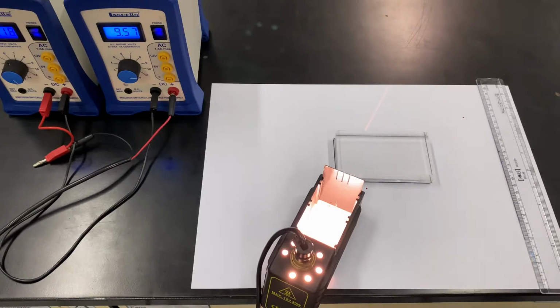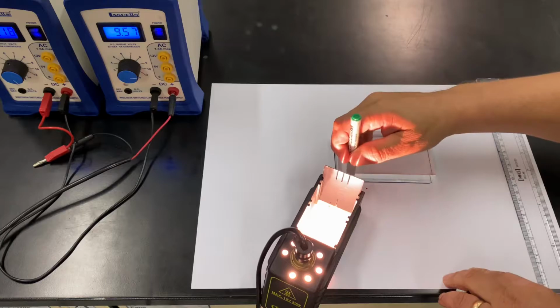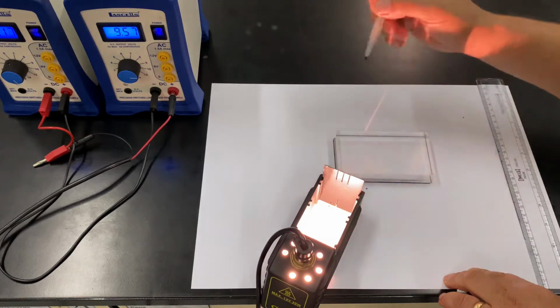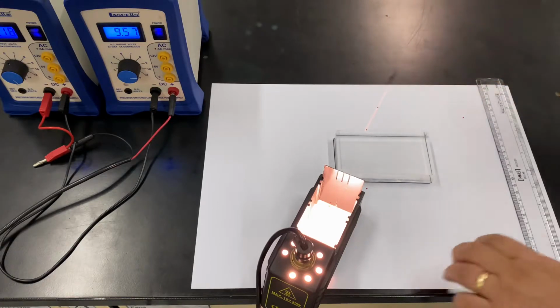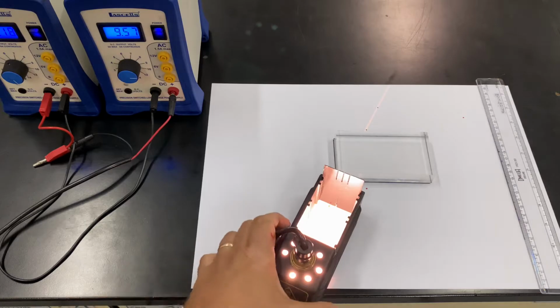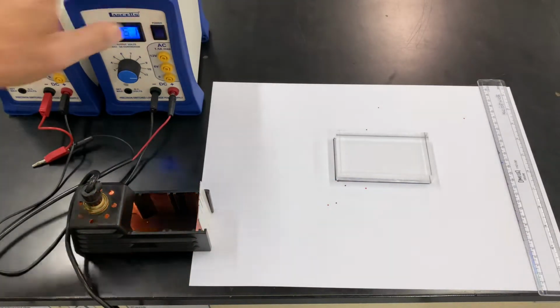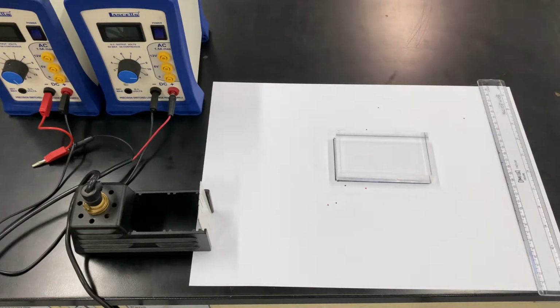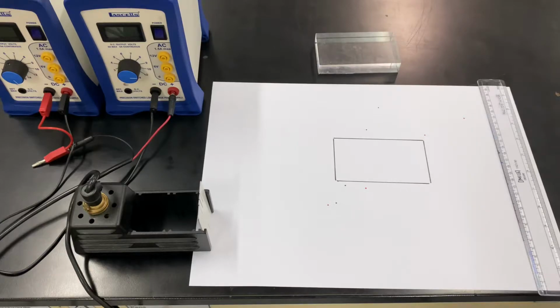Now let's come in at a smaller angle, like that. Use green for this. So again, two dots in the middle. And hopefully we'll see what's going on in terms of refraction. Let's turn that off, especially because that's getting quite hot. We can remove the Perspex and we can trace our rays.